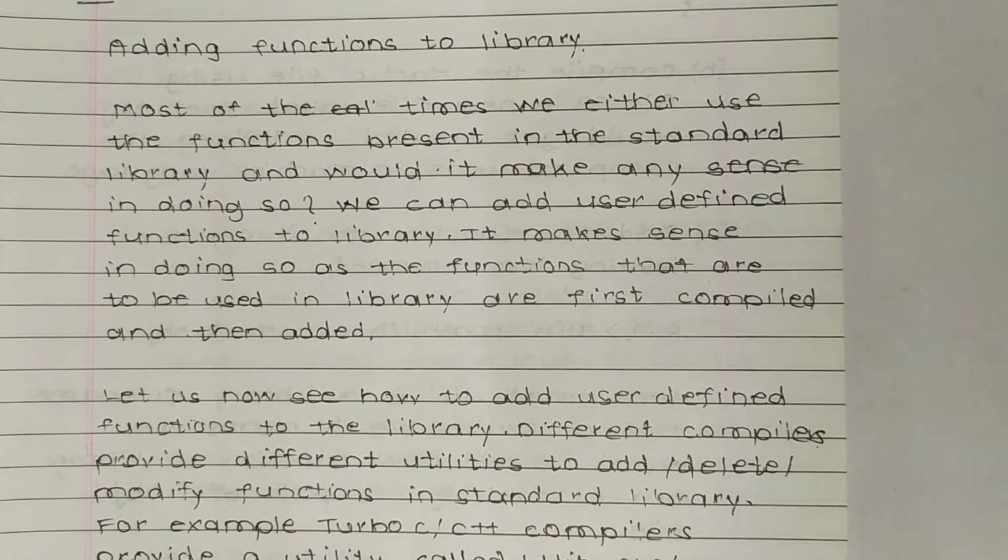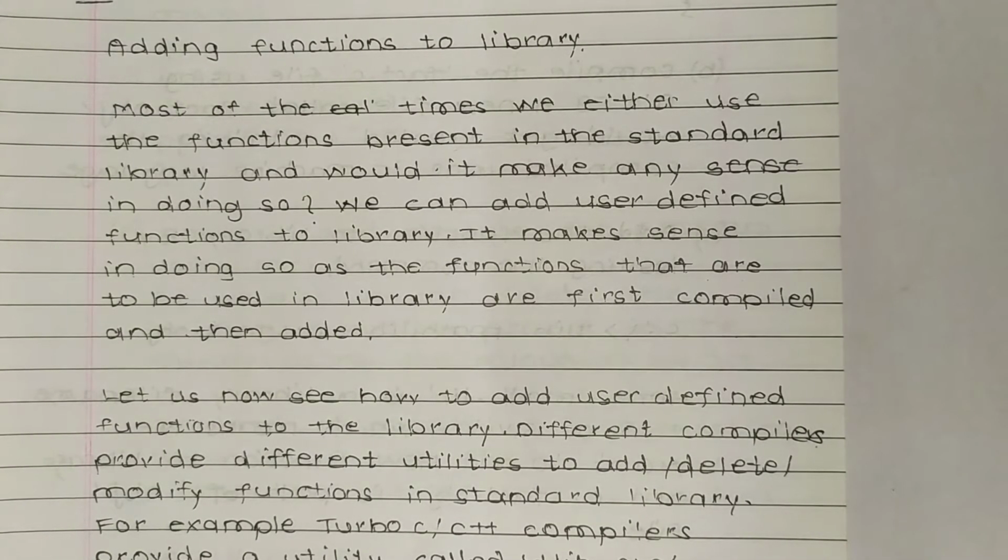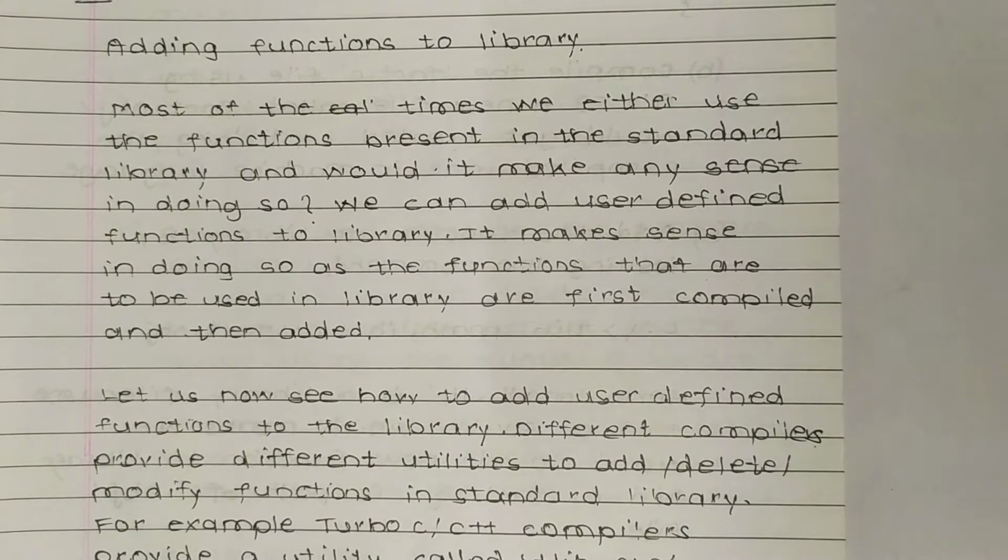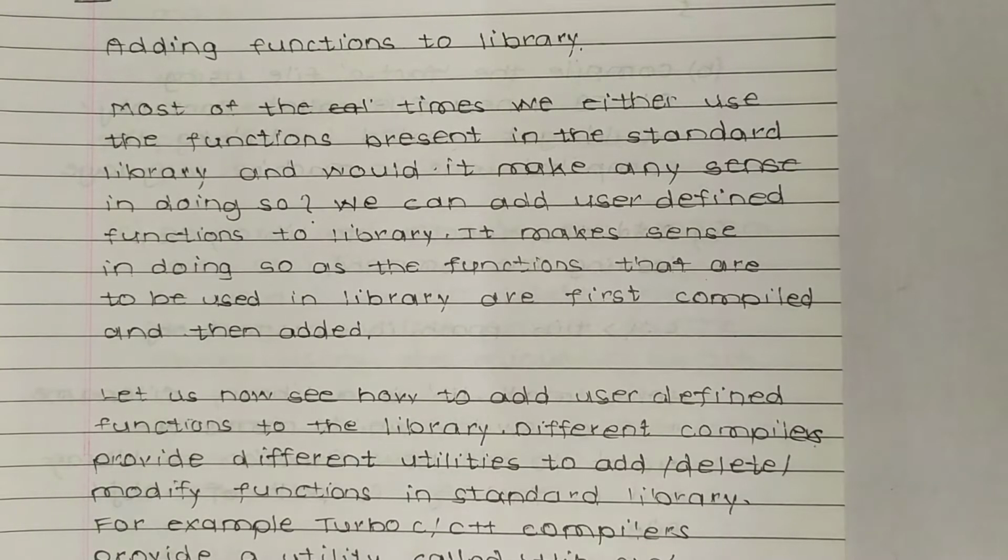Adding functions to library. Most of the times we either use the functions present in standard library, and would it make any sense in doing so? We can add user defined functions to library. It makes sense in doing so as the functions that are to be used in library are first compiled and then added.